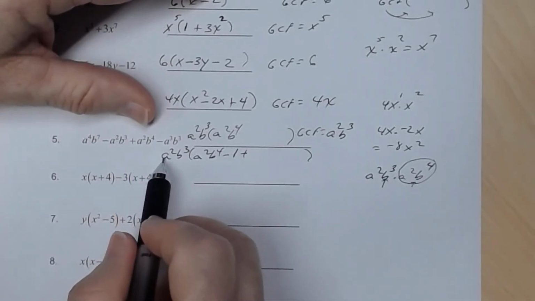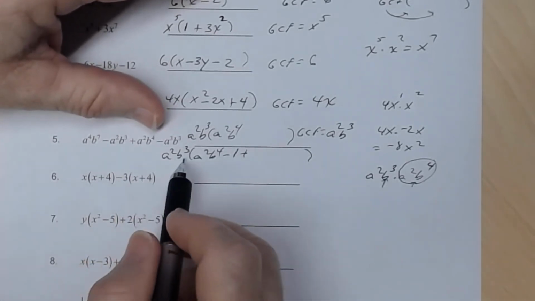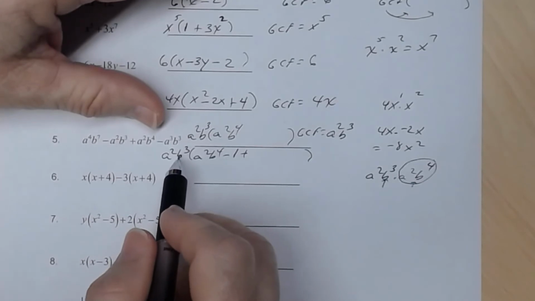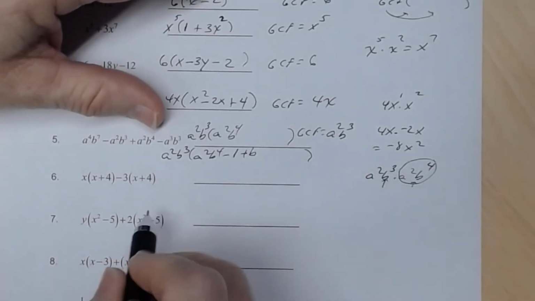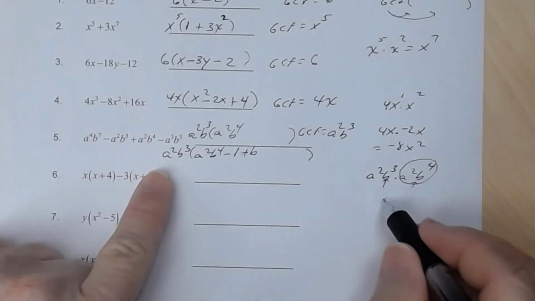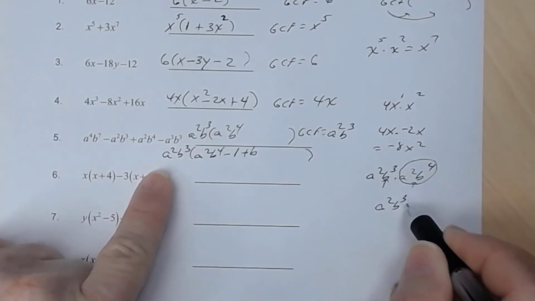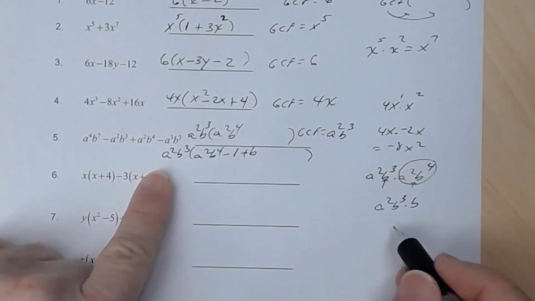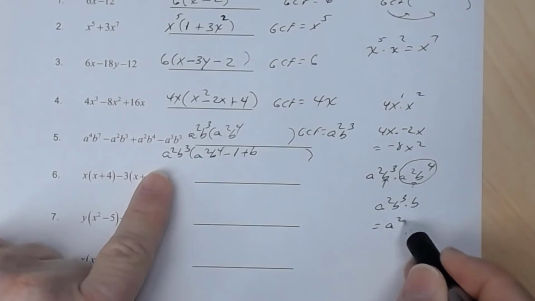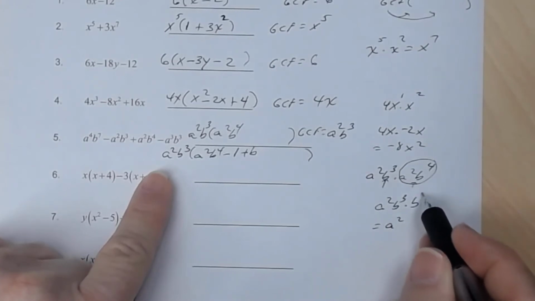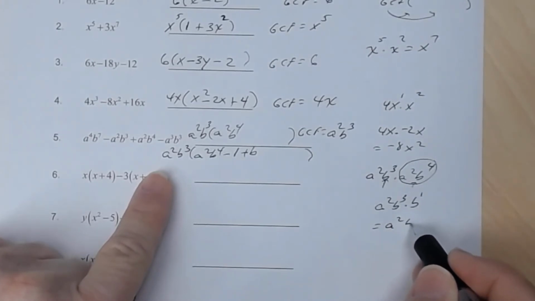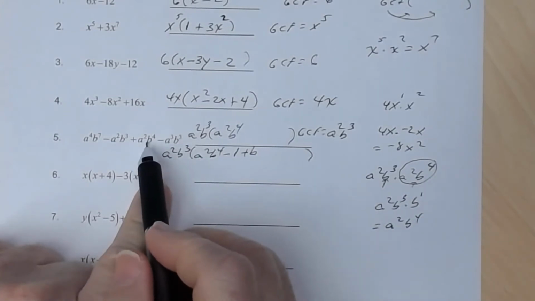Okay, plus, all right, so I have an a squared. I've already factored it out. I have b to the 4th. I've factored out 3 factors of b, so I need 1 left. So that's plus b. And always double check: a squared b cubed times b gives you a squared, and we multiply like bases, add exponents, 3 plus 1 is 4. So b to the 4th, and that's what you had here.